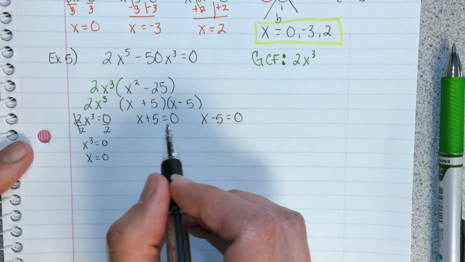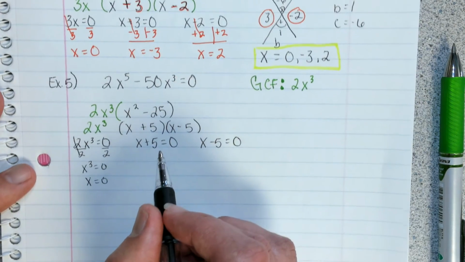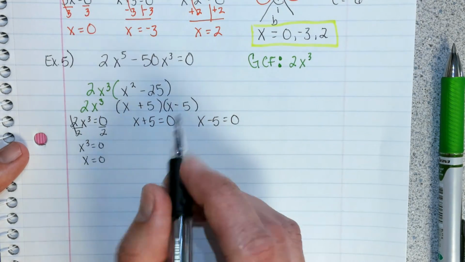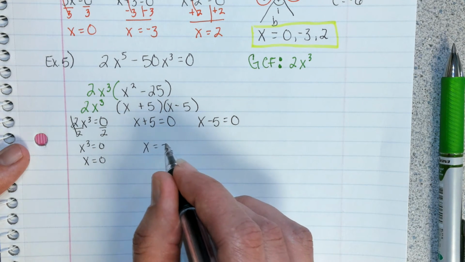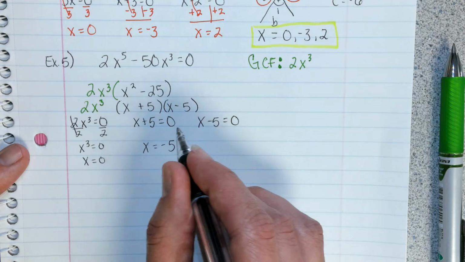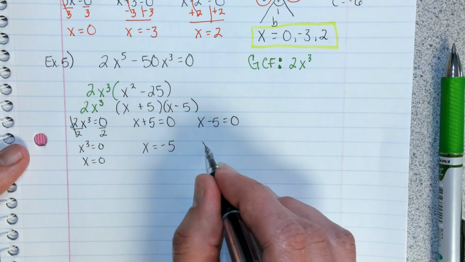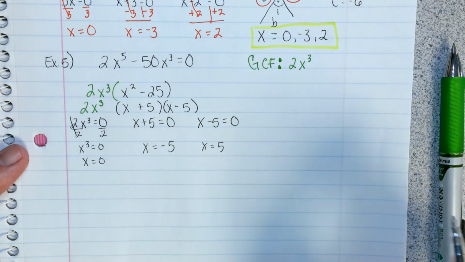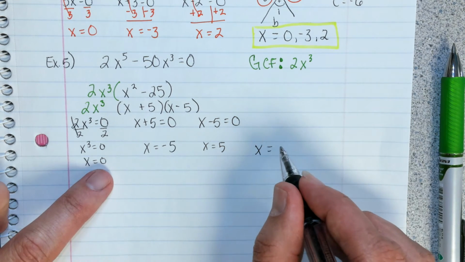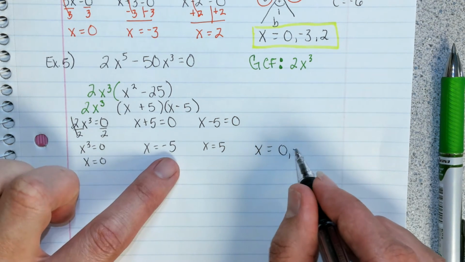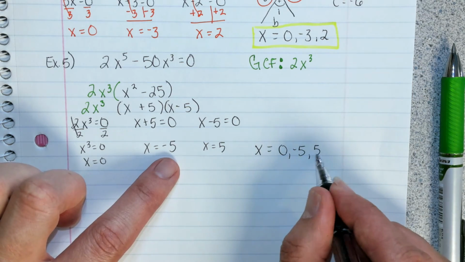This one, I'm going to subtract 5. I think you guys can probably do this in your head right now. If I subtract 5, I end up with x equals negative 5. And if I add 5, I get x is positive 5. So my final answer, we get 0, we have negative 5, and we have 5.